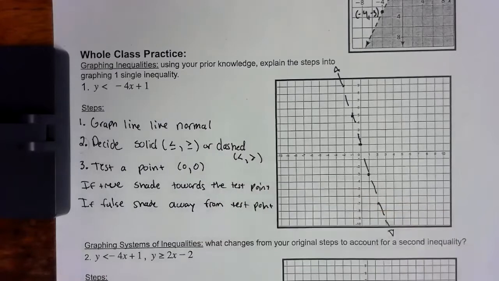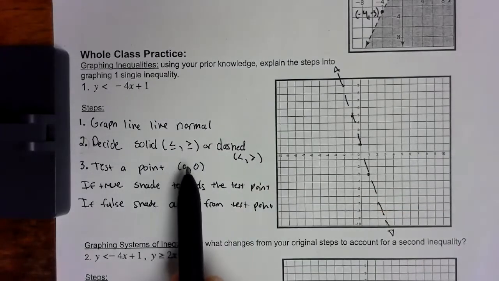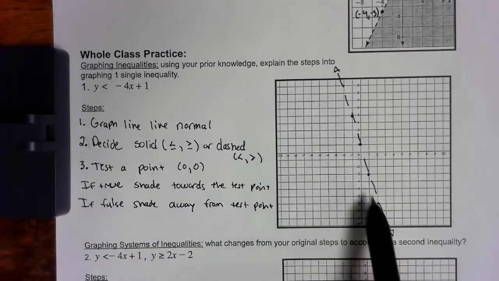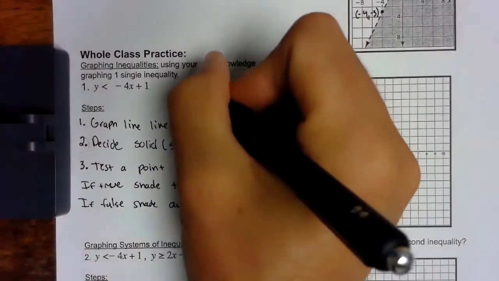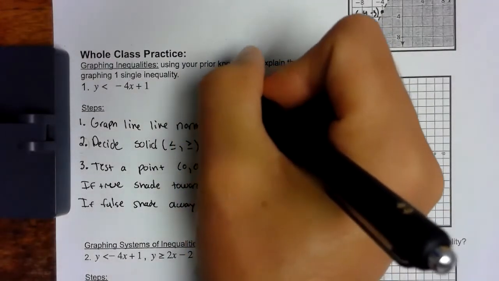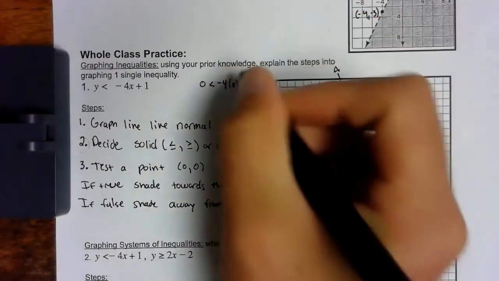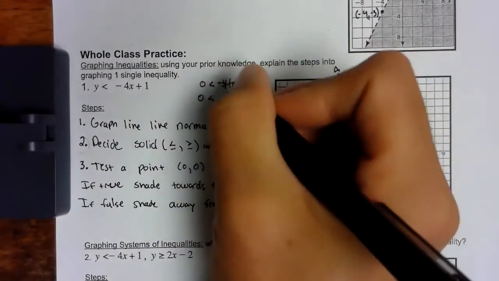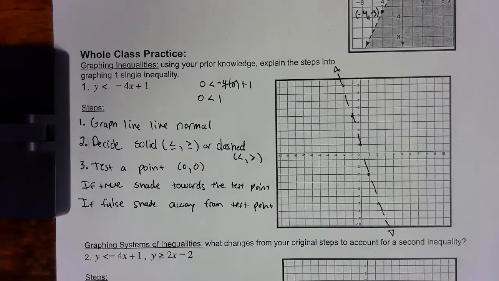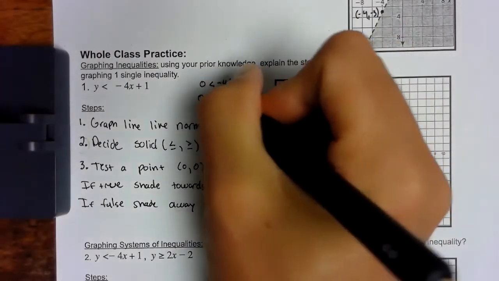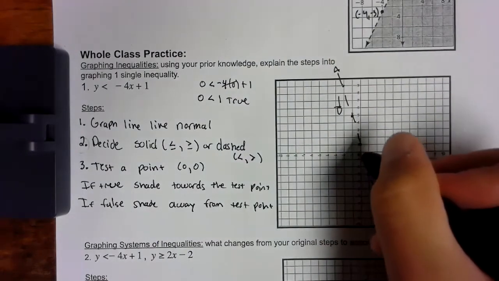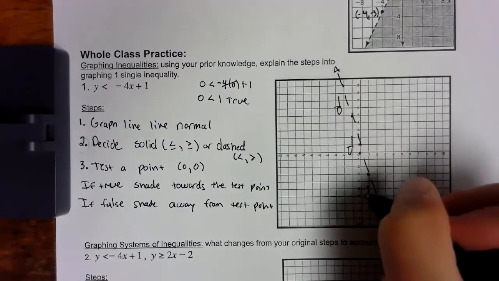So what does that look like? We're going to take 0, 0. I'm going to sub 0 in for x, 0 in for y. And again, we can do this because 0, 0 is not on the line. And we have 0 is less than -4 times 0 plus 1. Well, -4 times 0 is just 0. So we have 0 is less than 1, which is true, right? 0 is definitely less than 1. Since it's true, I can shade towards 0, 0, which is actually below the line.